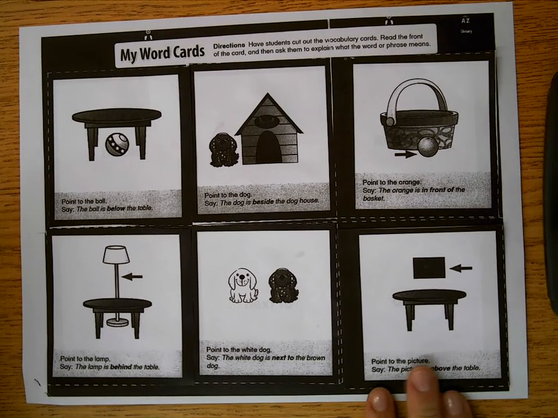Thank you today, friends, for working with me on some position words. What you're going to do next is go on the slide, and there are going to be some different math game options for you to choose from that you can work on your Chromebook. I hope you enjoy.